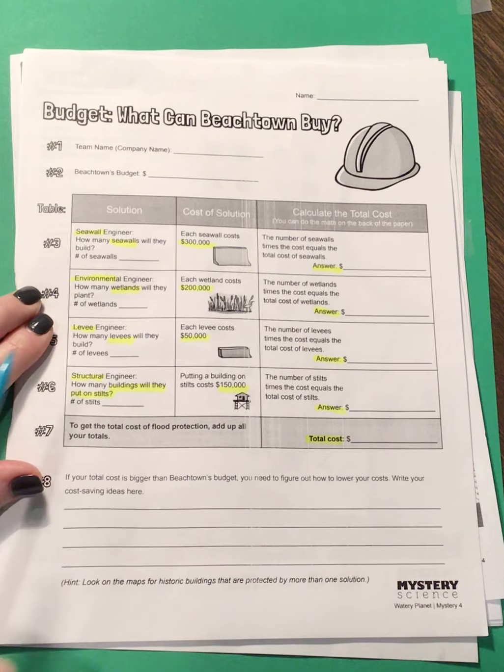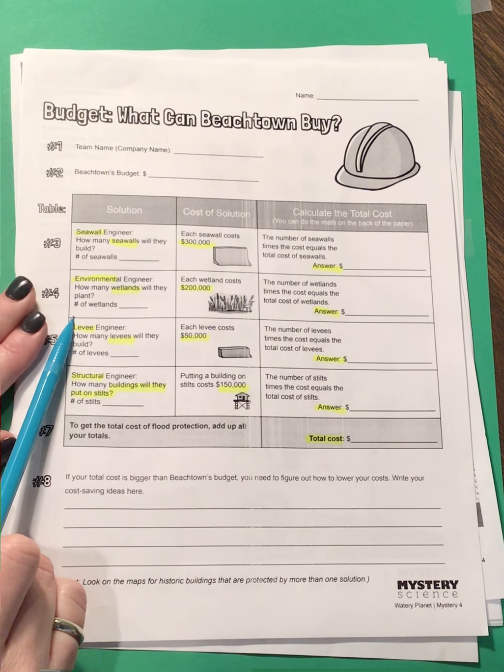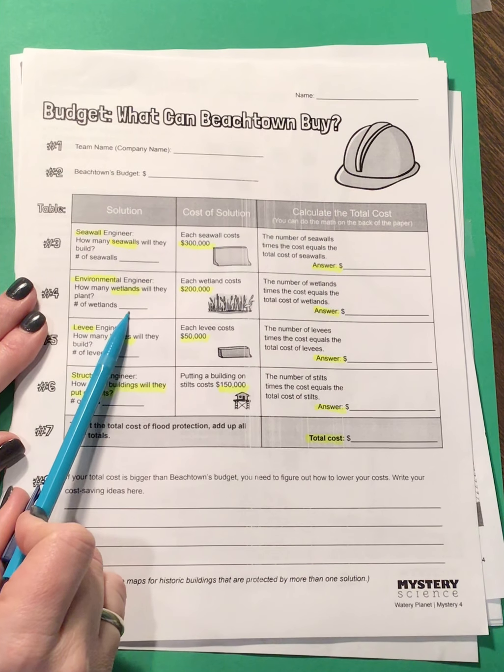Then, as the environmental engineer, look back at your work, at what you decided, and the number of wetlands that you decided to plant.